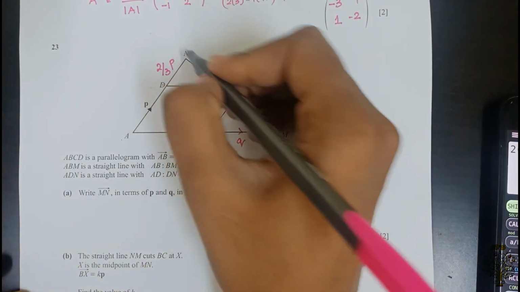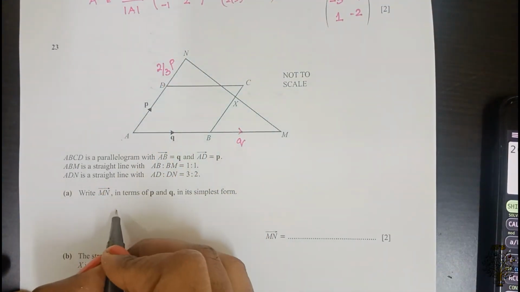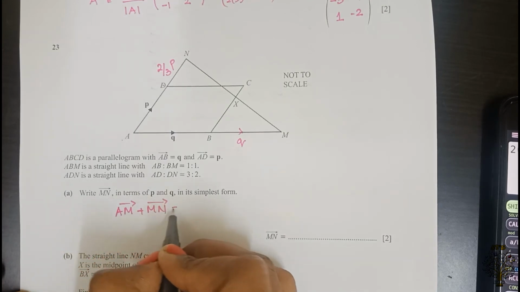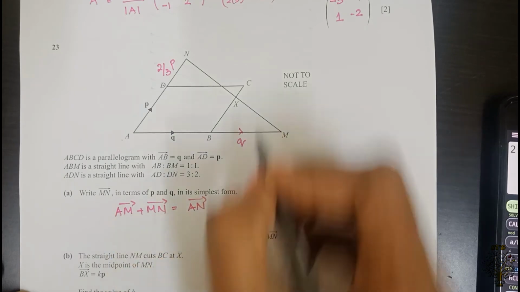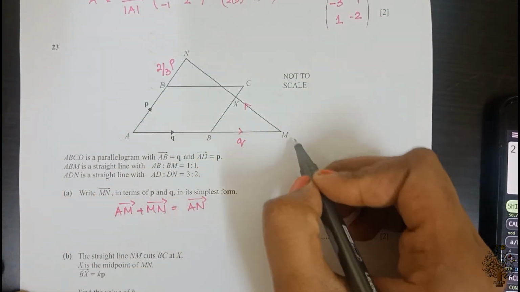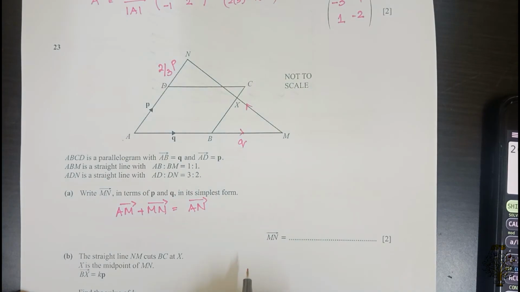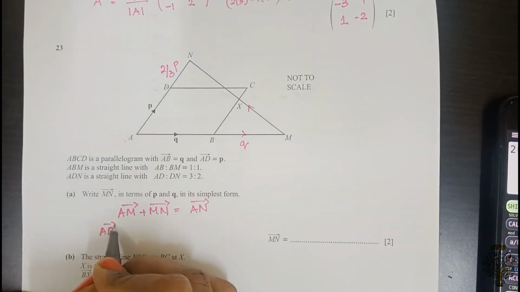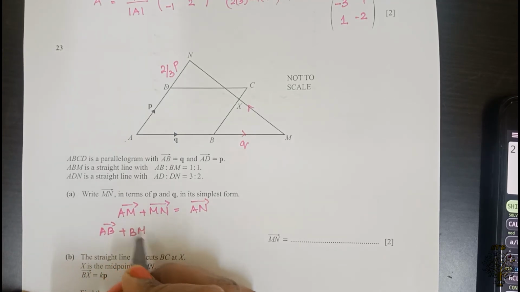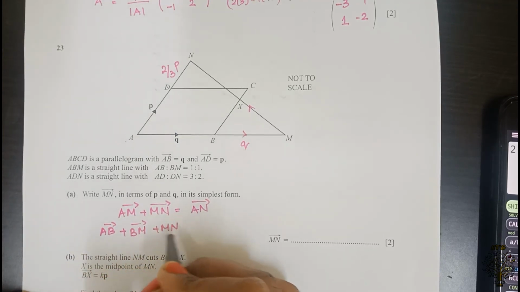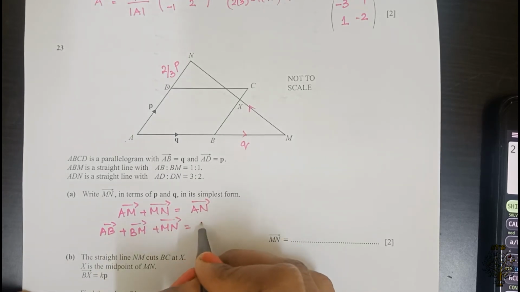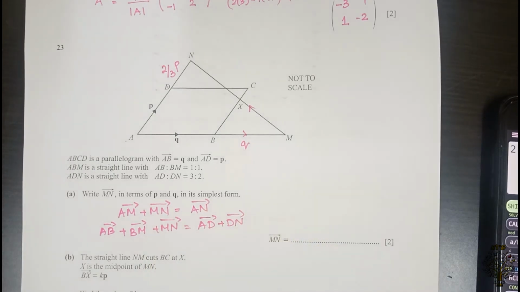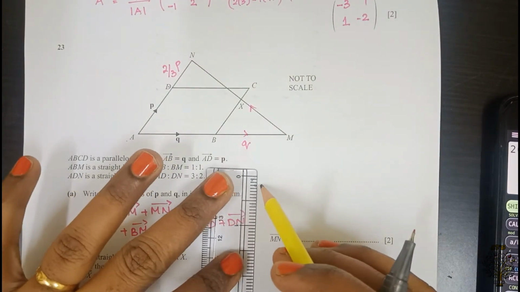We are going to write MN. So let me take AM vector plus MN vector is equal to AN vector. Why I'm writing like this means these two go in the same direction, this is in the opposite direction. AM, what is your AM? AB vector plus BM vector. MN we are going to find, you can write just like that. AN will be AD vector plus DN vector. Substitute and get the answer. That will be your required answer.